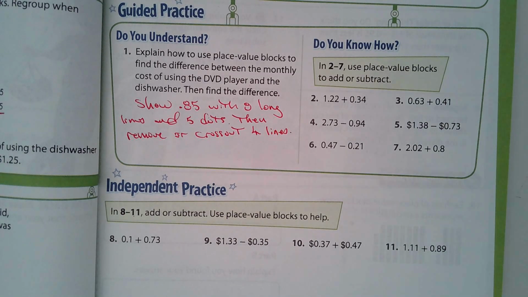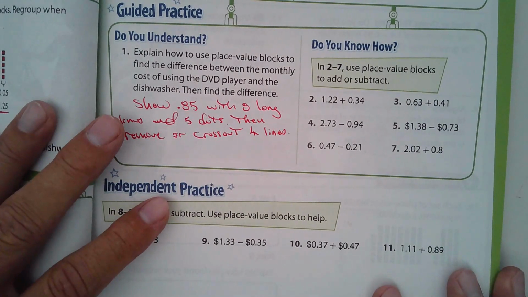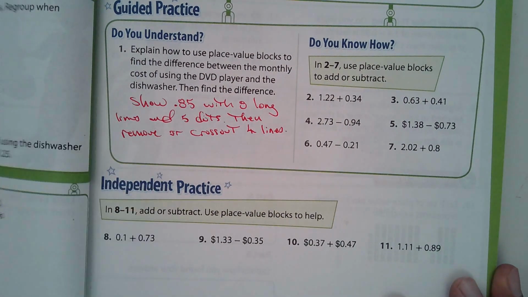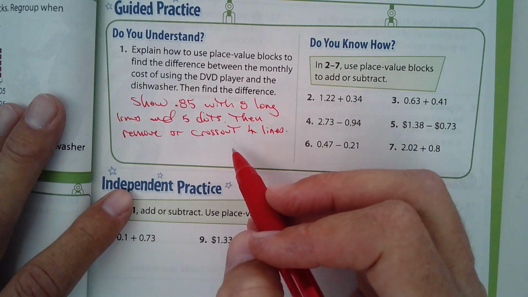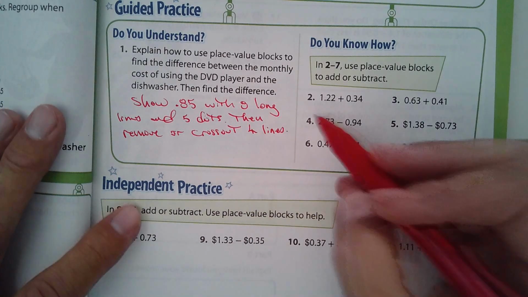Okay, so this is lesson 2-3 part 2. I'll put up 2 videos for this. You could have copied that down. Let's look at 2 through 7 here.